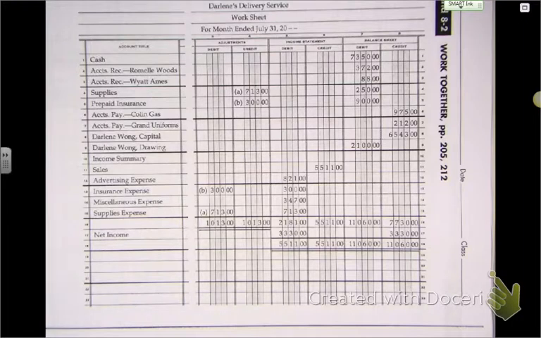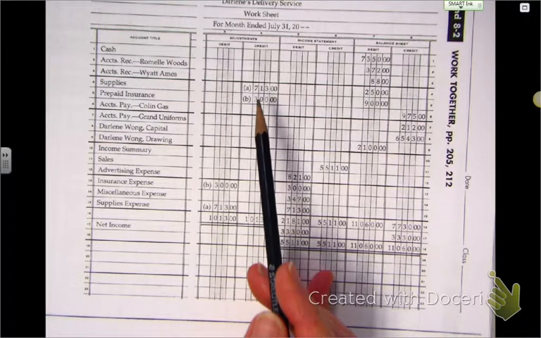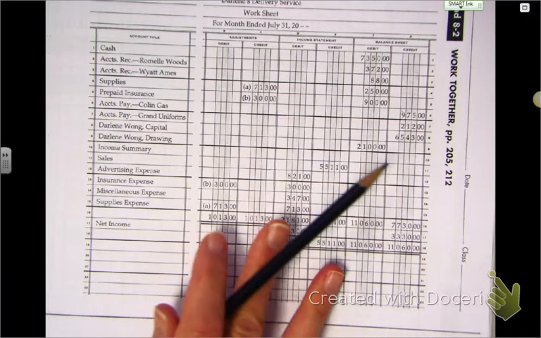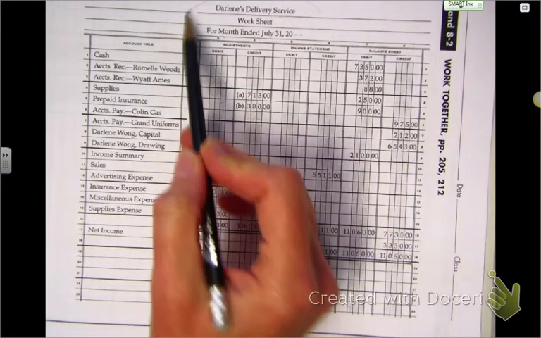We're going to do the work together on page 205 in your textbook. We'll start with that one. So we're going to first start out by doing the journal entries for the adjustments. And as I mentioned when we were doing our notes, all the information for your adjusting entries and your closing entries is going to come from your worksheet.